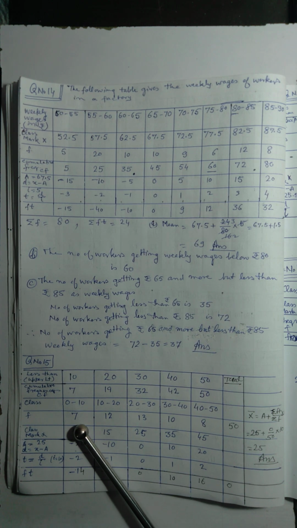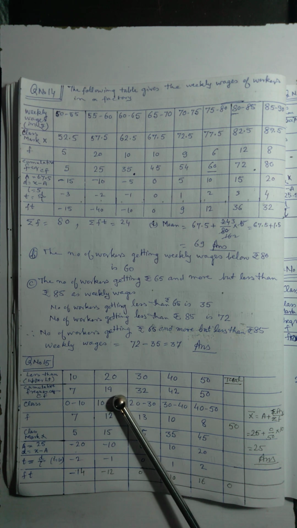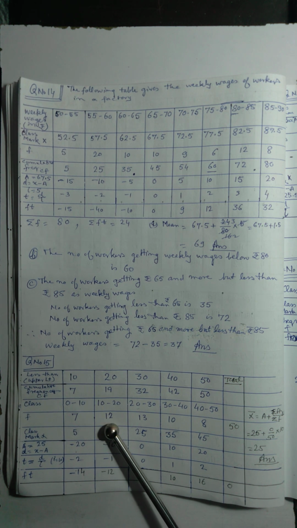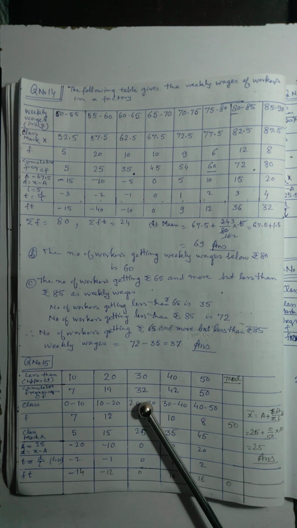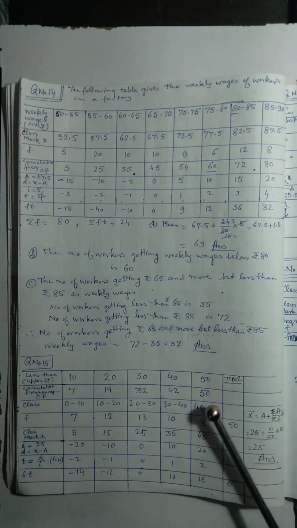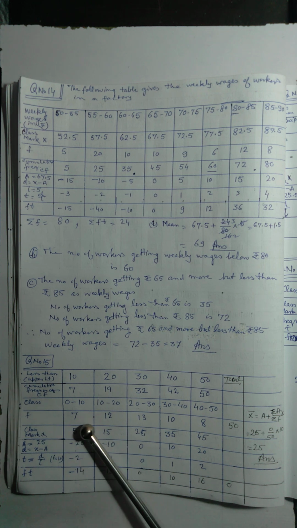Frequency: the frequency of the first class will be 7, and 19 minus 7, that is 12, will be the frequency. 32 minus 19, that is 13, will be your frequency. Corresponding frequency will be 13. So 42 minus 32, that is 10. 50 minus 42, that is 8. In this way you can work out the frequency.